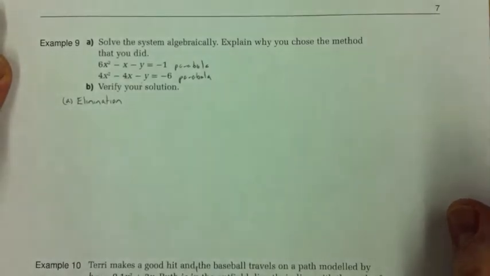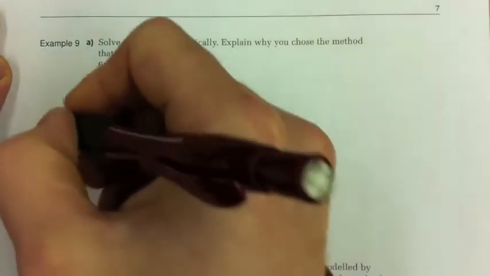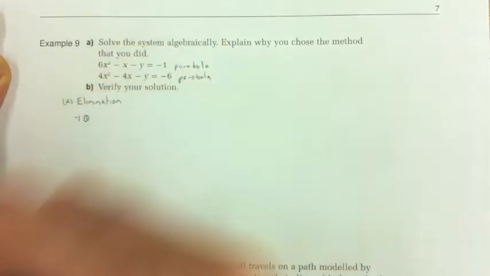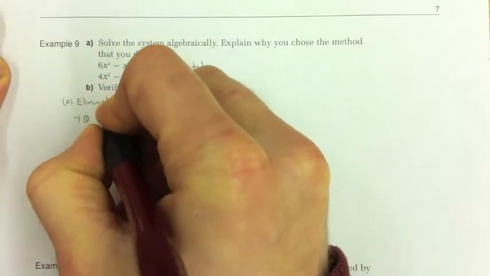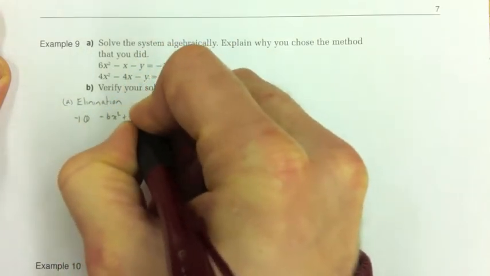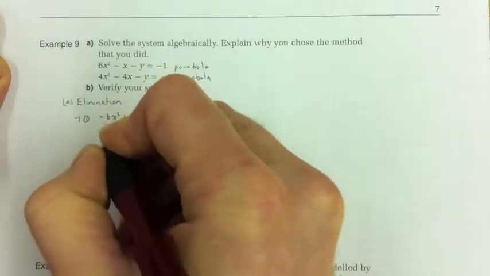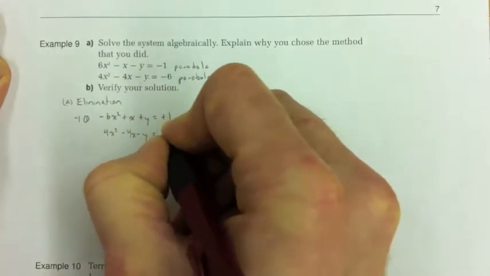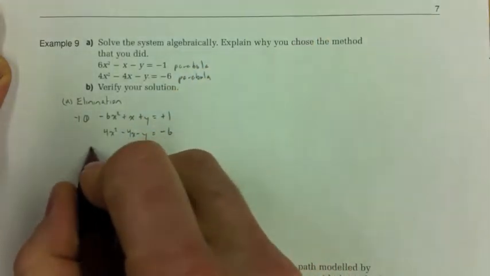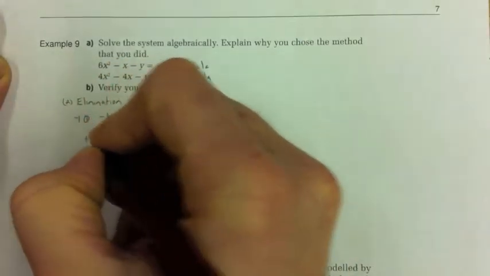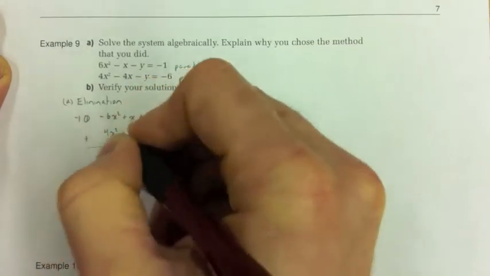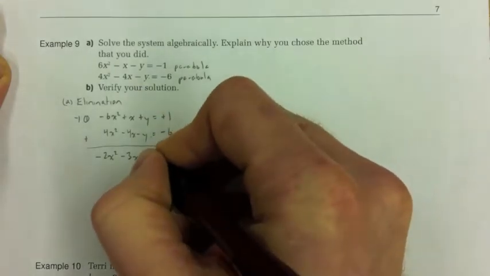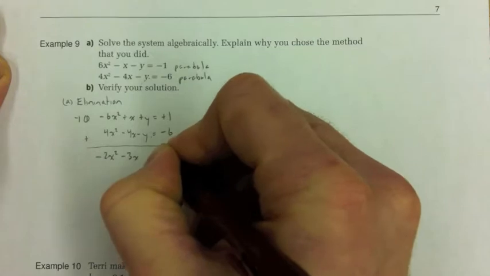Now the variable that we're going to eliminate is the y variable. So I'm going to take my first equation and multiply it by negative 1. So I get negative 6x squared plus x plus y equals 1. My second equation is 4x squared minus 4x minus y equals negative 6. In the method of elimination, we add the two equations vertically to get negative 2x squared minus 3x, and positive y and negative y eliminate, and we get negative 5.